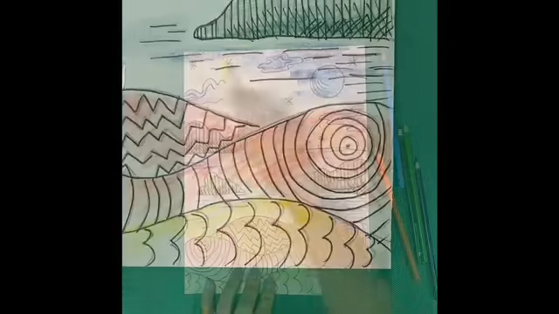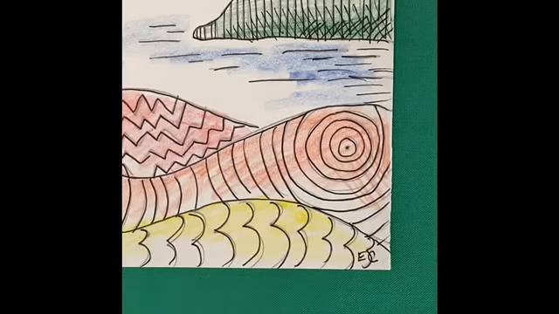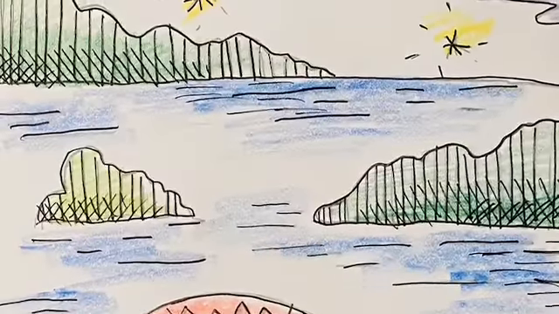Looks great. When you're done, sign your initials at the bottom right corner of the picture, take a picture of it, and upload it to Schoology. See you guys real soon.